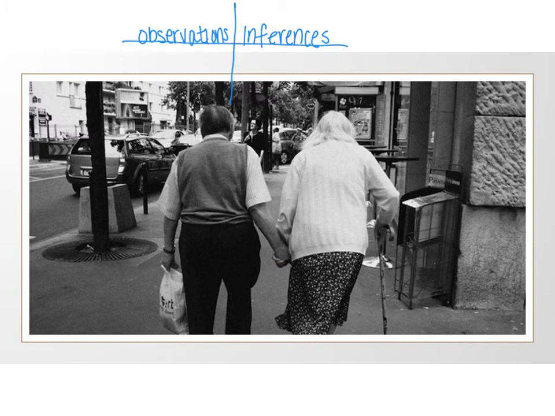Okay, so on observations, I would say couple, hand holding, I also see he's carrying a bag, and I also see a cane. So I'm going to say bag, cane. I'm looking at a picture, so I can't hear anything, I can't smell, I can't taste, I can't feel.